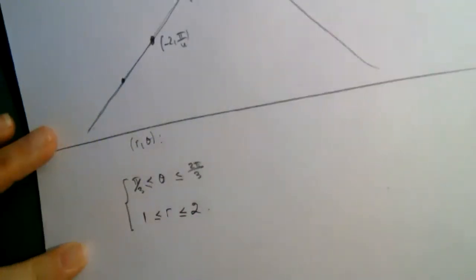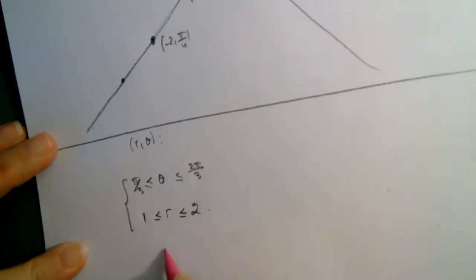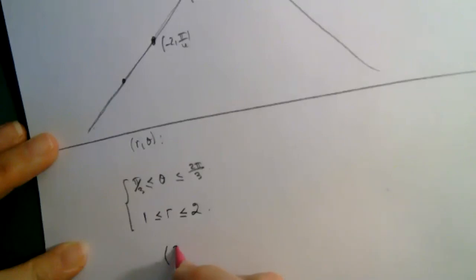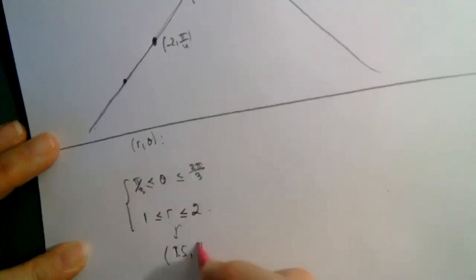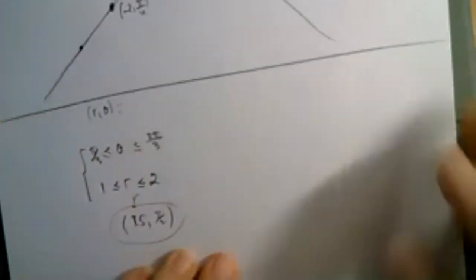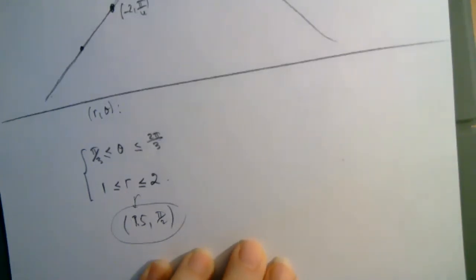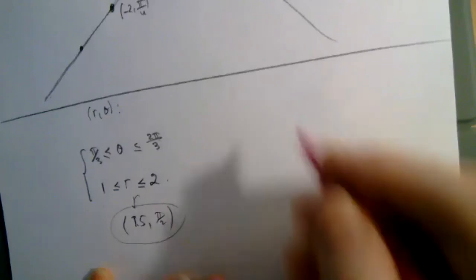So basically, for example, a typical point will have r between 1 and 2. For example, r is, let us say, 1.5. That's a point because that's the r. And a typical theta, for example, pi over 2, because pi over 2 is between those. So I want all the points that satisfy this condition, and I want you to think about it yourself and draw it in front of you before I draw it here.